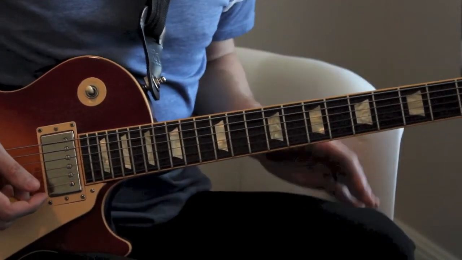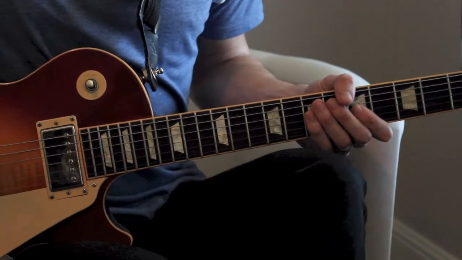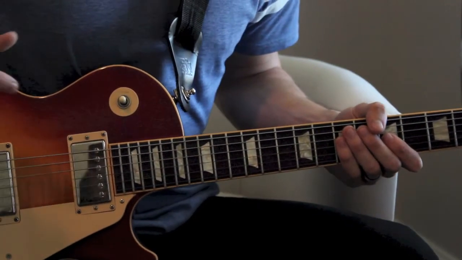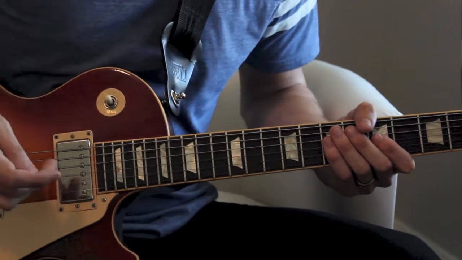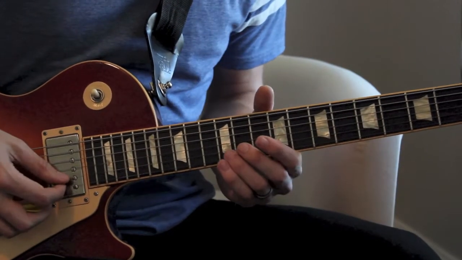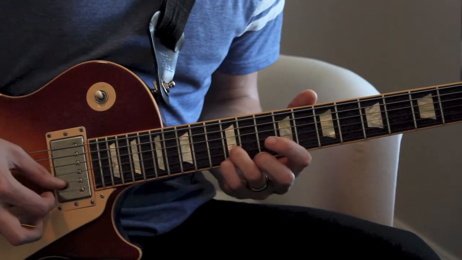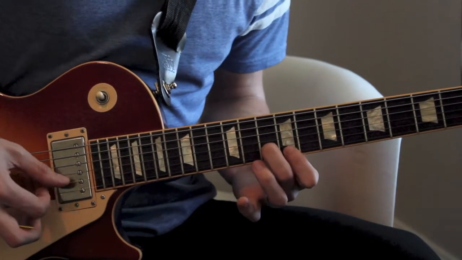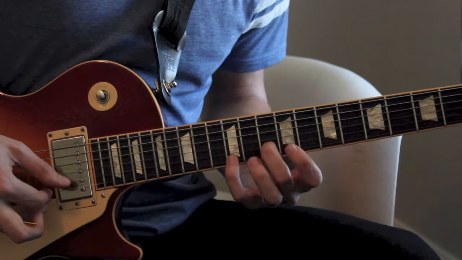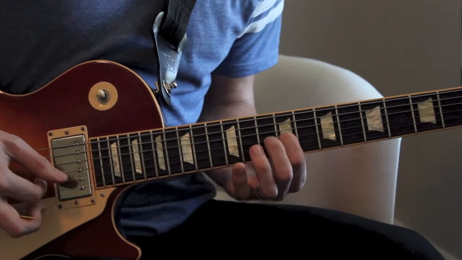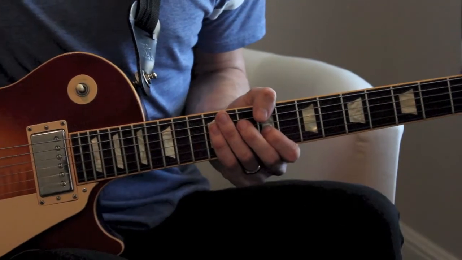So that's it, and then you throw on the delay and reverb, and that's what gives it its spacey kind of sound. So once again, just to show you. So that's the sound you're going for.